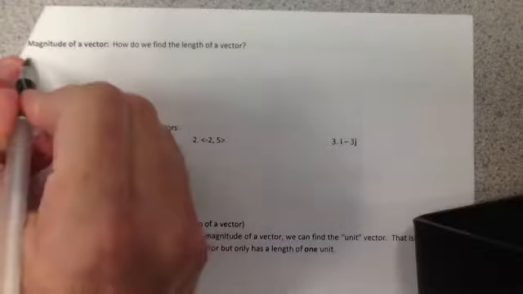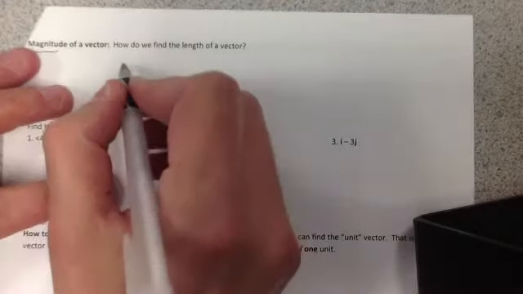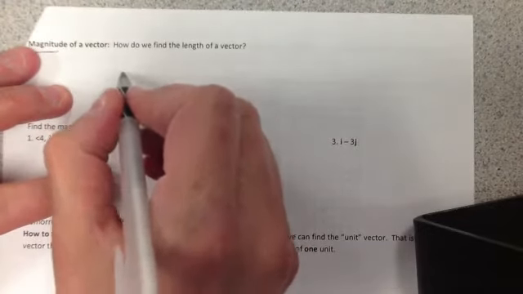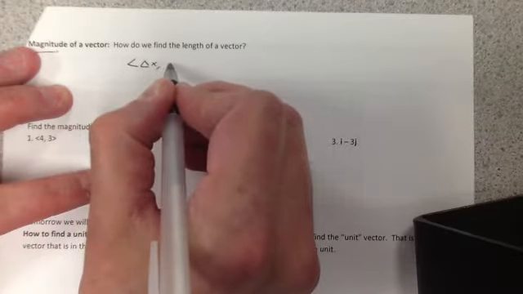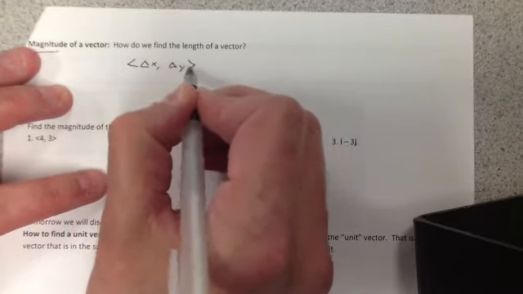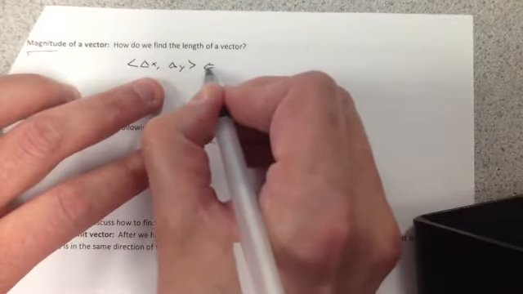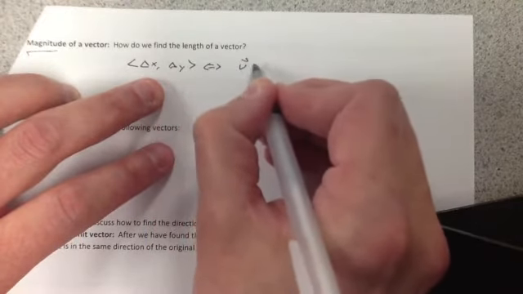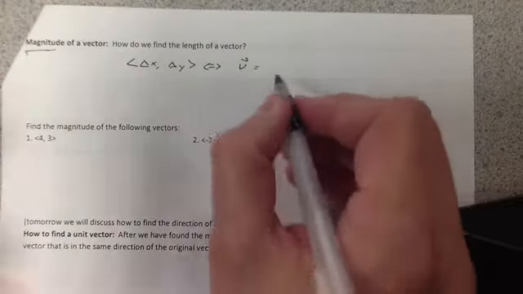All right. So, how do we find length? It's called magnitude. How do you find the length of a vector? Well, a vector, remember, has direction. It has a change in x, and it has a change in y. It doesn't matter if you write it in component form or in the standard form.